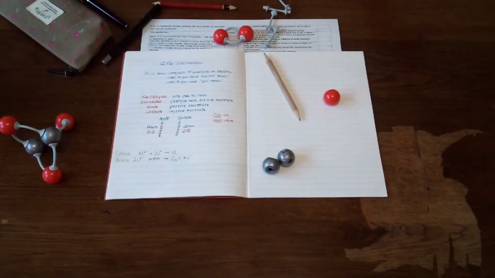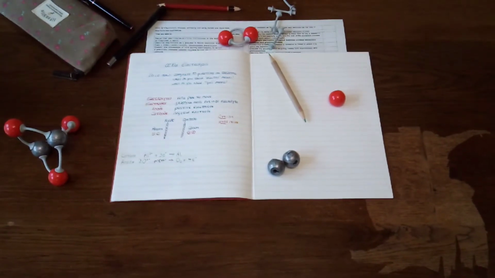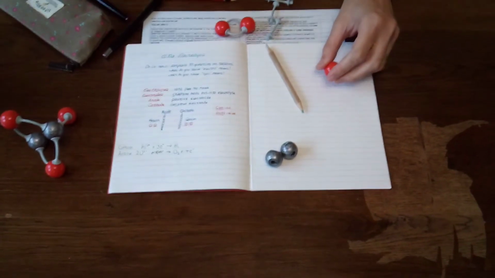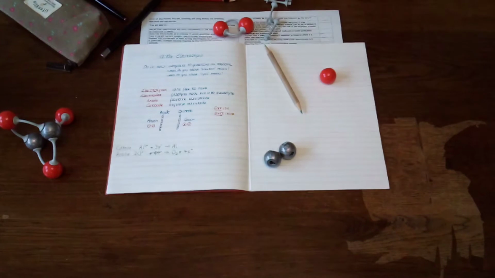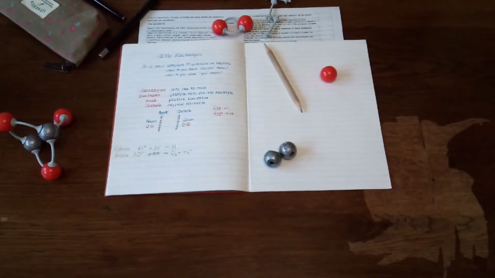Is that making sense? I'm hoping that's making some sort of sense, but it might make more sense if you can actually see it happening. So let's take a look at what I'm about to do.